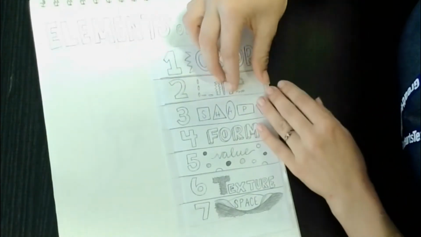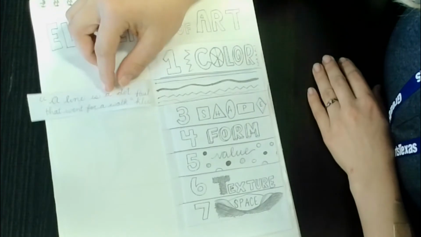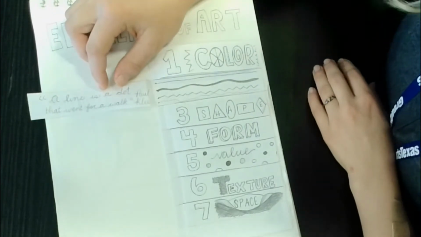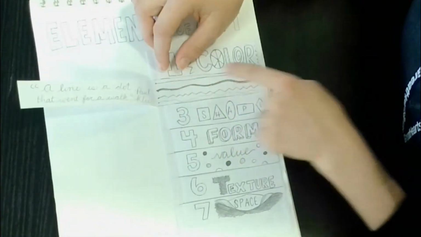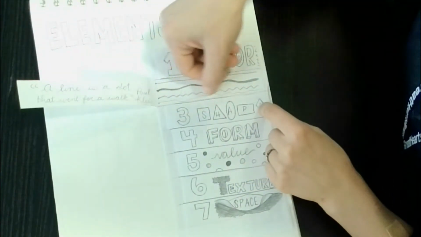Okay, now next we have line. And a line is simply a dot that went for a walk. Now we have thin lines, you have thick lines, wavy lines, zigzag, and I have my lazy line.